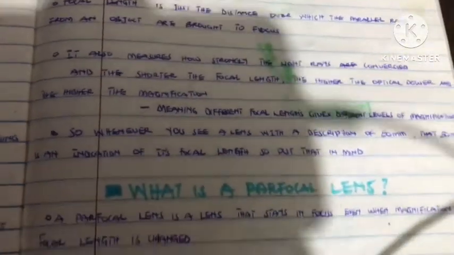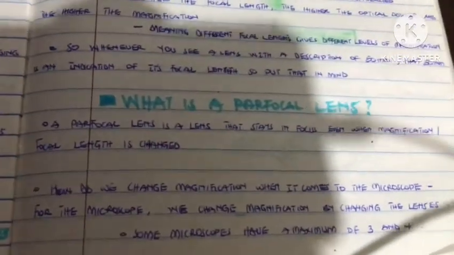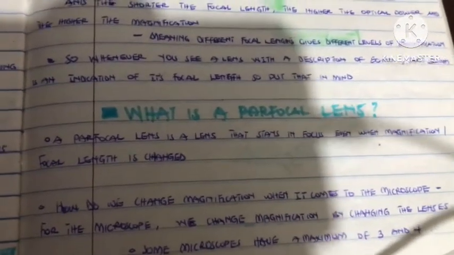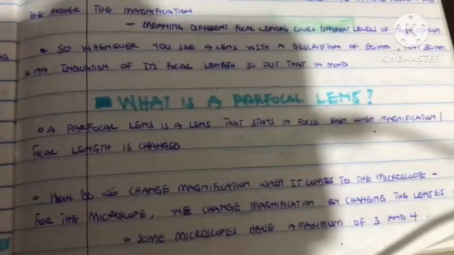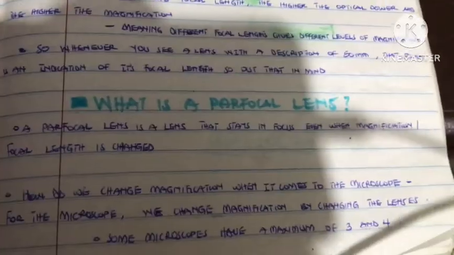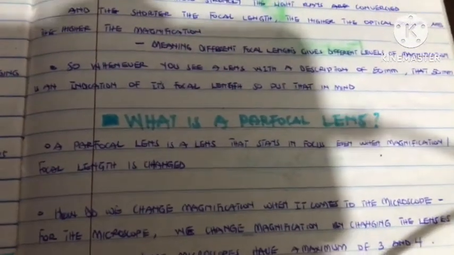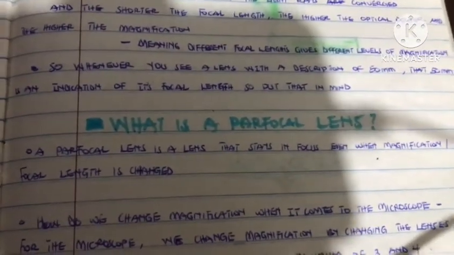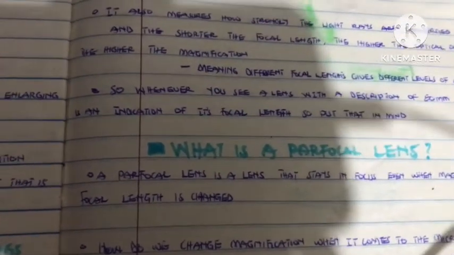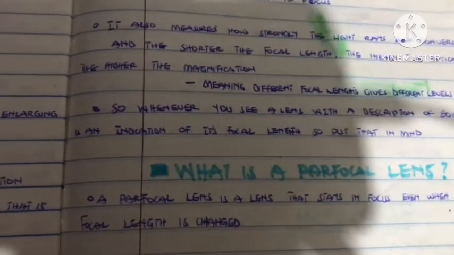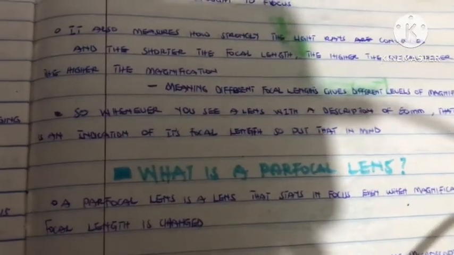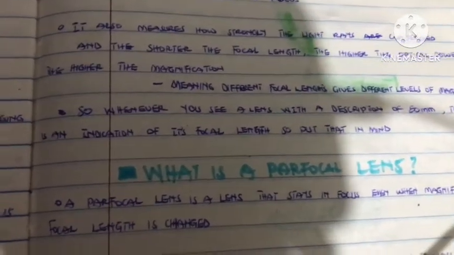Understand? Yeah. I want to talk about this terminology here. Parafocal lens. What is a parafocal lens? A parafocal lens is a lens that stays in focus even when magnification or focal length is being changed. How do we change magnification when it comes to the microscope? We change magnification by changing the objective lens. You understand? Each of the objective lens has its magnification. So as you change the objective lens, the magnification also changes.